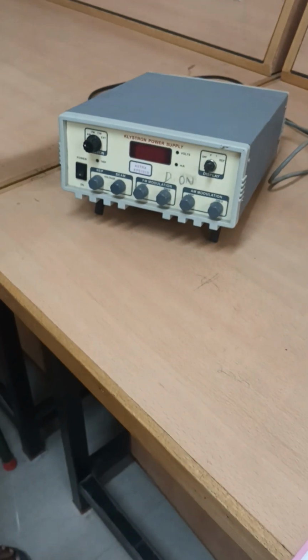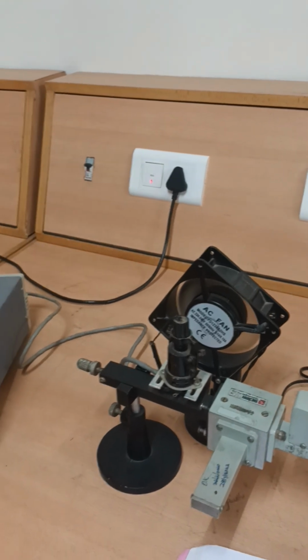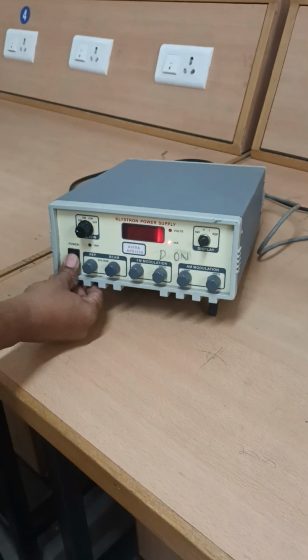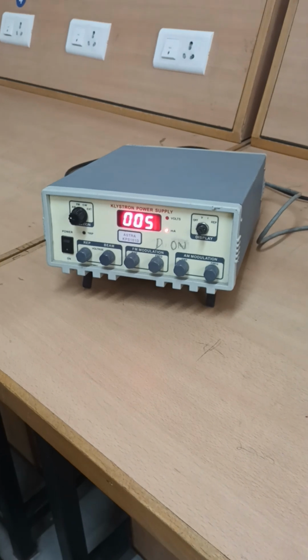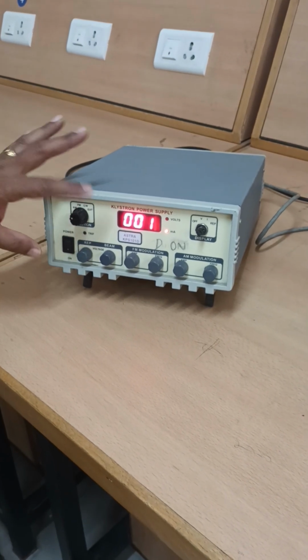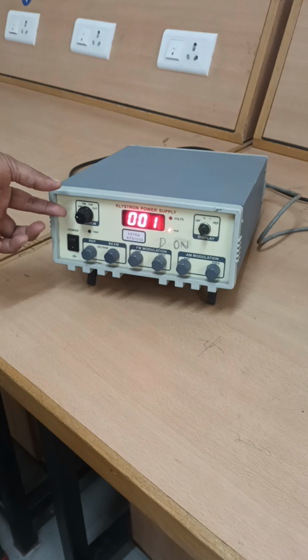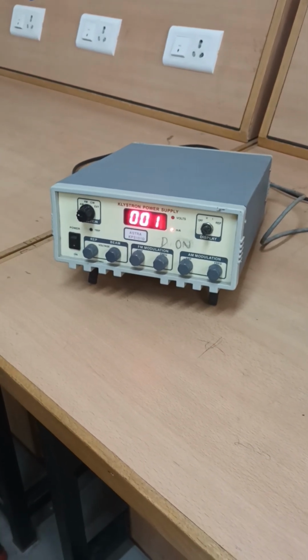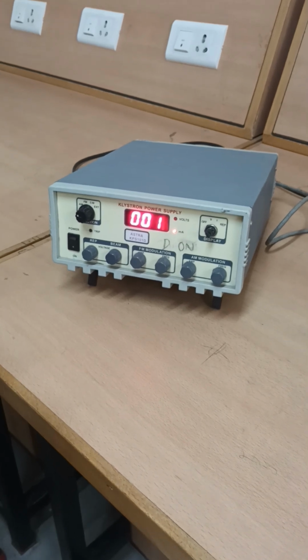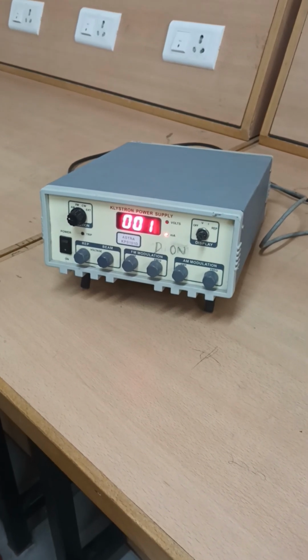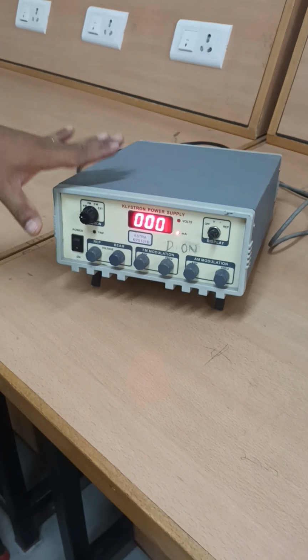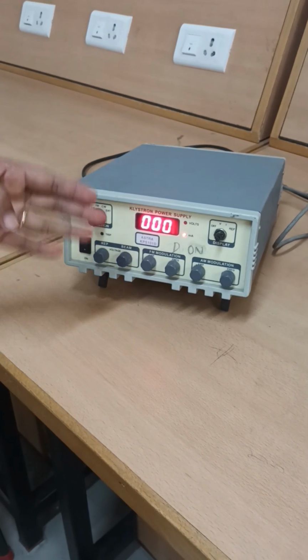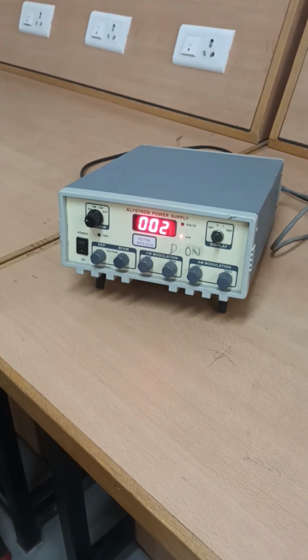You can switch on your power supply. First you have to switch on your main supply, then second you have to switch on your microwave klystron power supply. On this microwave klystron power supply, you have to set the function knob in the AM position. In the AM position, you have to wait a minimum of 2 minutes for warm up time. During warm up, the klystron tube takes current as usual, 1 or 2 milliamps.